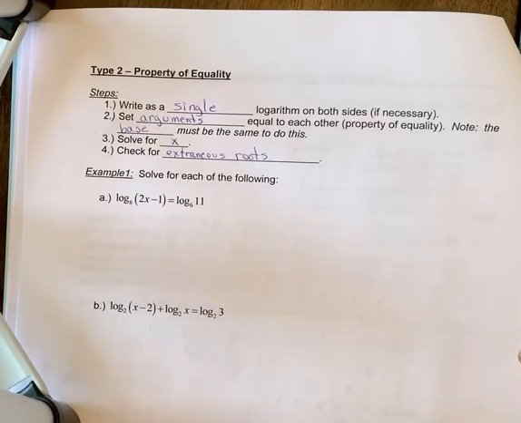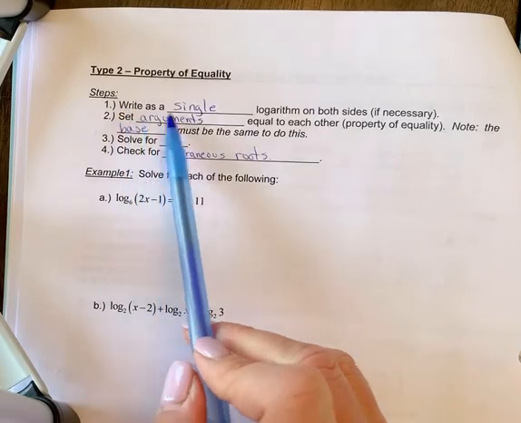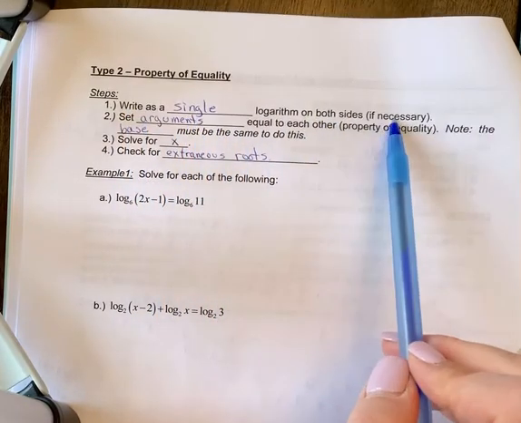So we're going to continue solving logarithmic functions. We're going to look at a different type of question now, type 2, and then we're going to learn something called the property of equality. So you would still write as a single logarithm on both sides if necessary now.